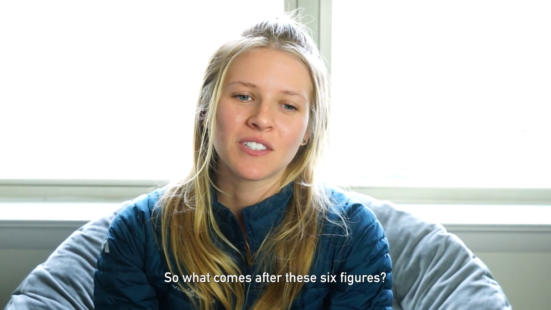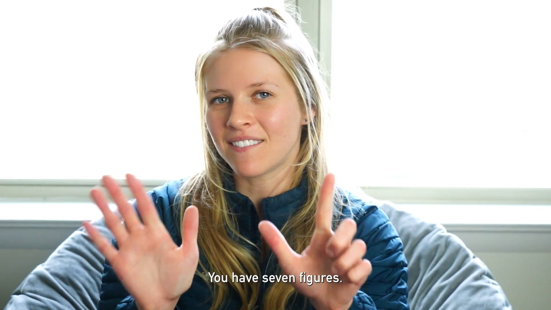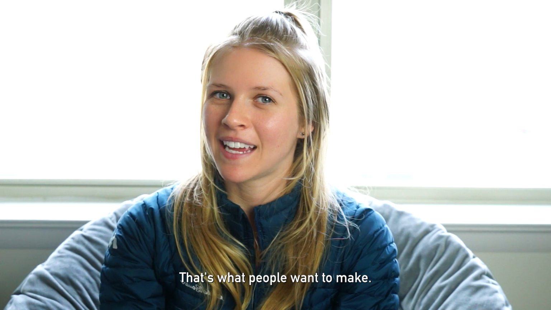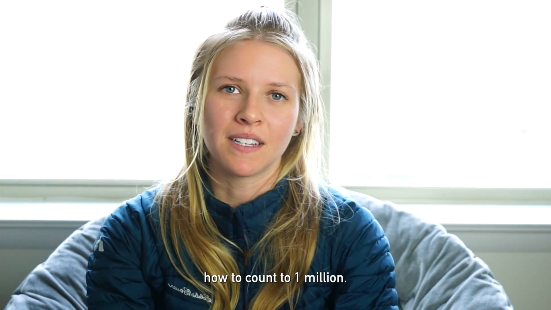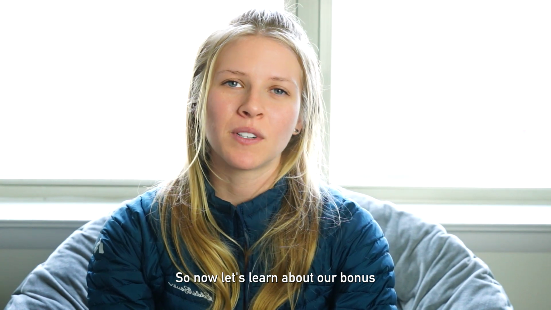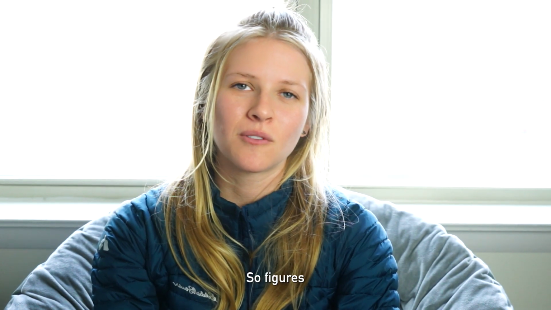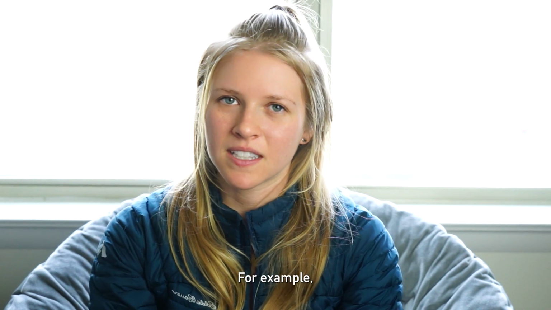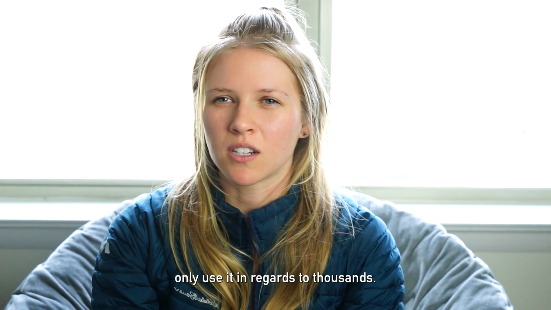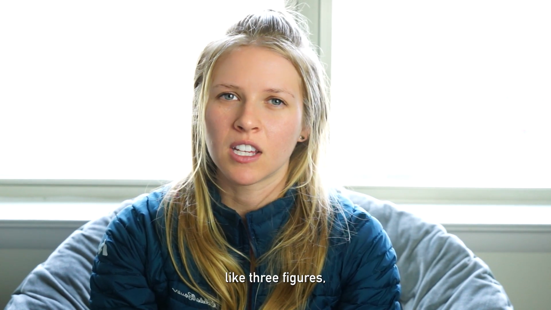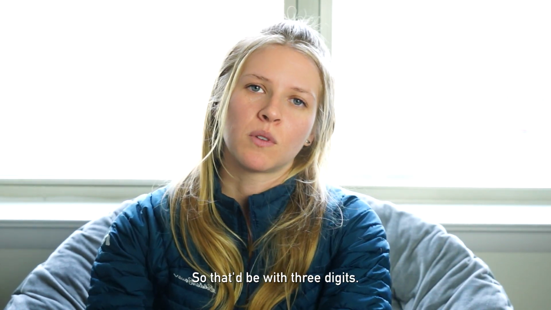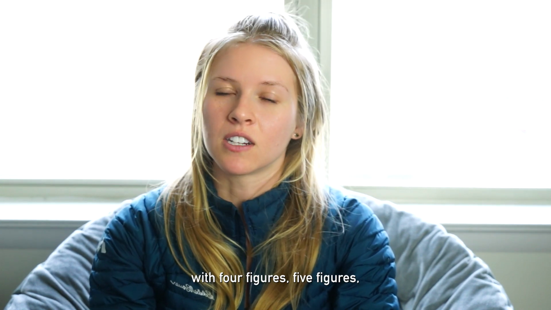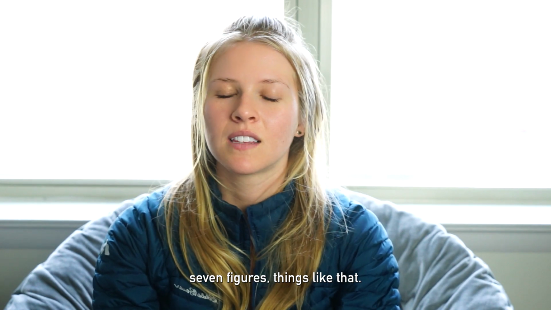So, what comes after these six figures? You have seven figures. Seven figures will be a lot of money. That's what people want to make. Now you've learned how to count to 1 million. So now let's learn about our bonus word of the day, figures. Figures mean how many numbers are in a set. For example, you typically only use it in regards to thousands. You don't really say 3 figures, which would be anywhere in the hundreds, so that'd be with 3 digits. You would normally start seeing people say it with 4 figures, 5 figures, 6 figures, 7 figures, things like that.